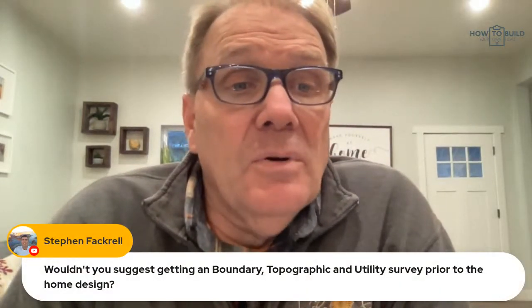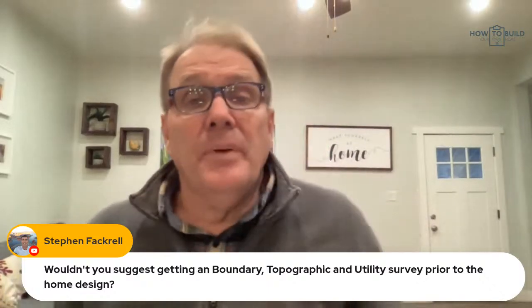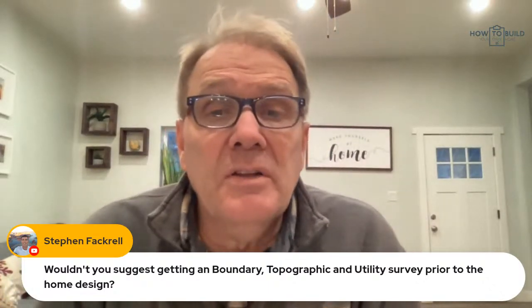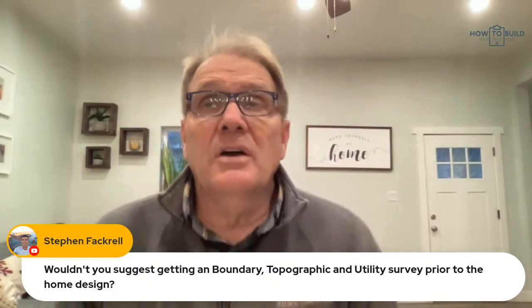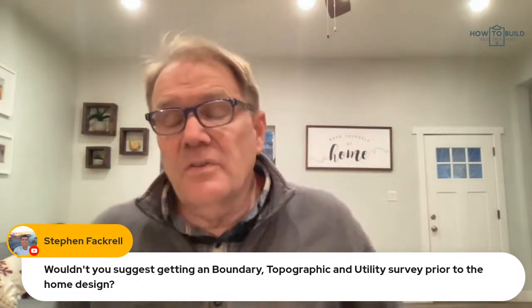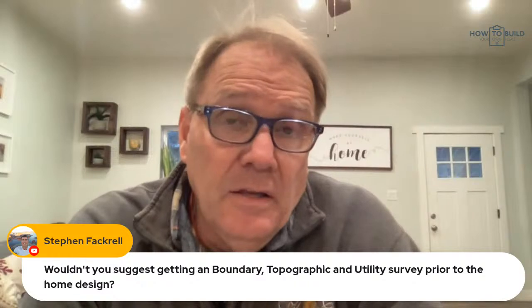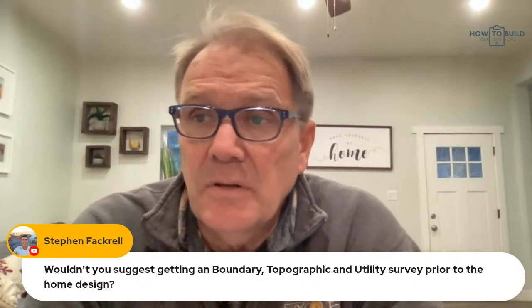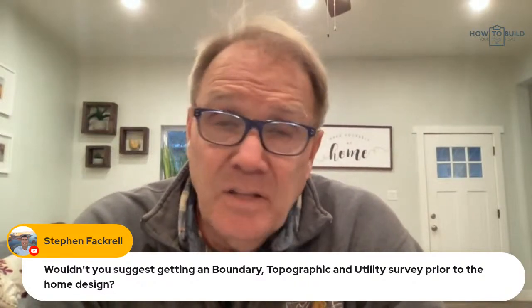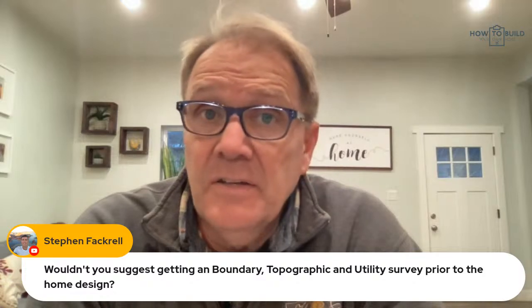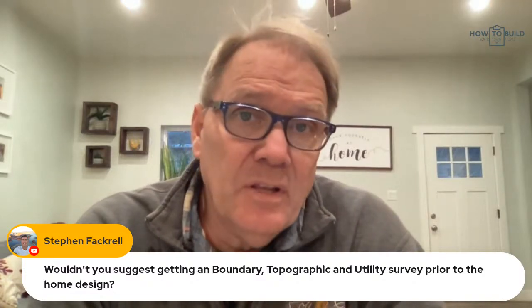Okay, Stephen Facro, wouldn't you suggest getting a boundary topographic and utility survey prior to the home design? It depends. If you're in a very, very rural area and you're building on 5 acres, why? But if you're building in an area in the city and it's on 10,000 square feet and you're very confined, you might want to know where everything is.